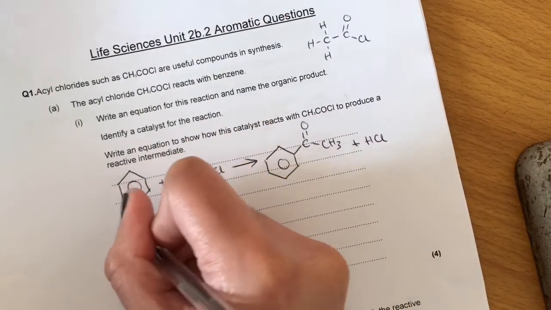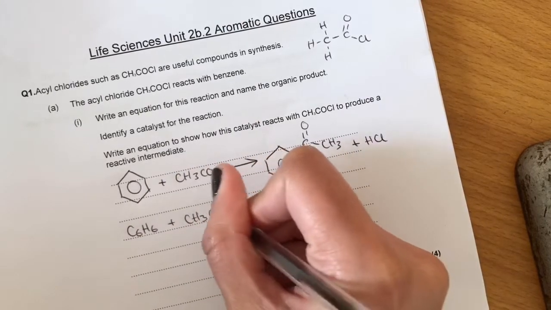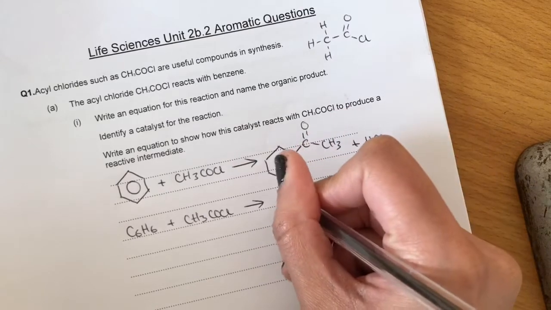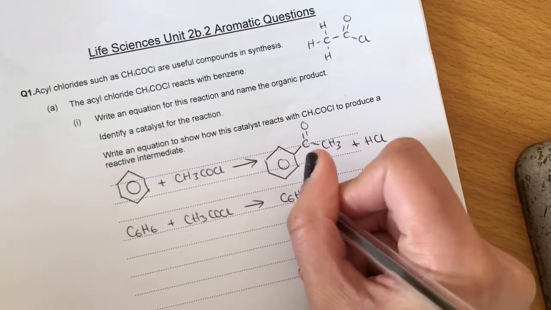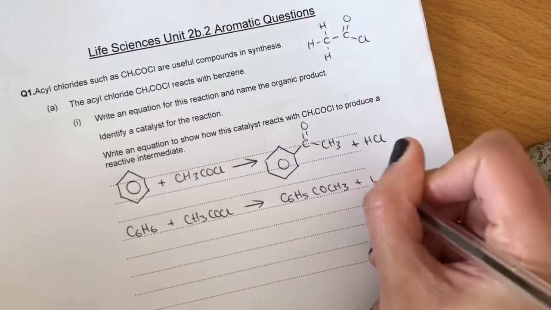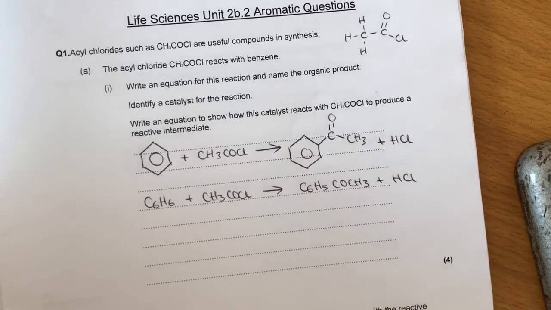So benzene is C6H6 plus CH3COCl, and then here when we're writing the structural formula for this, it becomes C6H5COCH3 plus HCl. So either this or this will be fine.